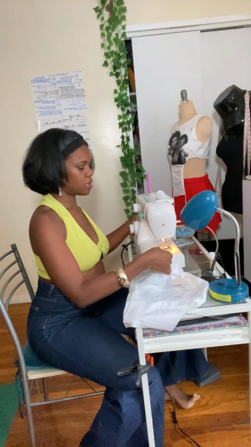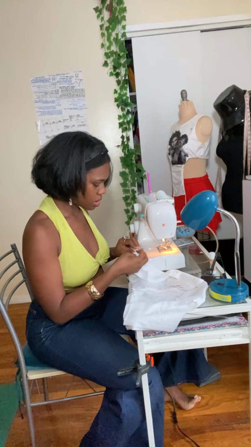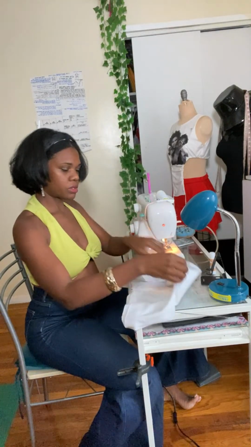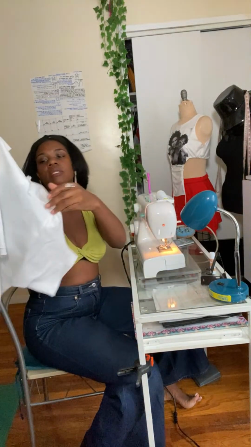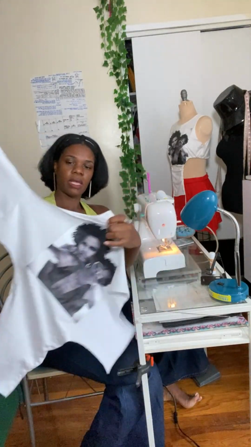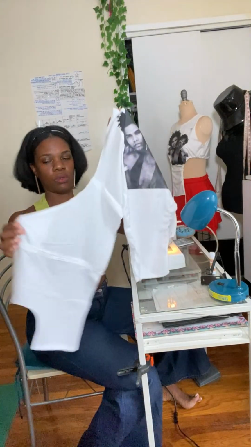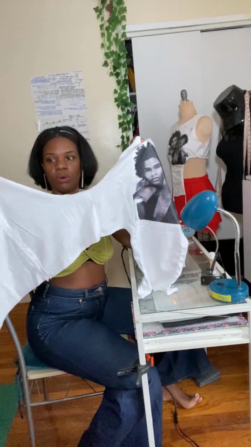Yeah, this side lines up fine, so I think I might have just shifted something when I was cutting the other side. Okay, so I just sewed the side seam. So now we have the front piece connected to, oh shit.